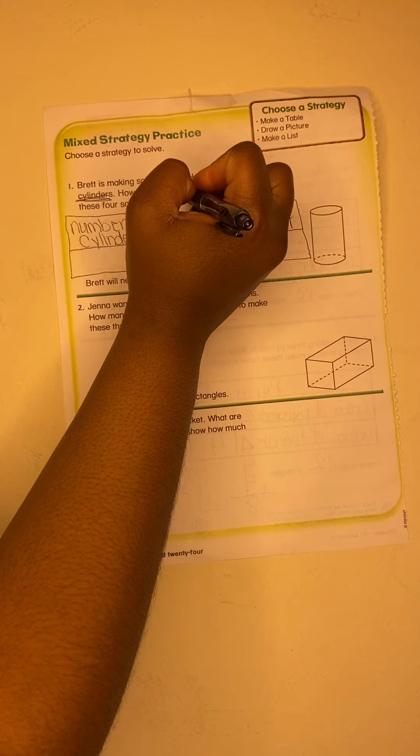All right. So now Brent wants to know how many circles will he need to make 4 solid figures? So of course, in this second box, we're going to write the number of what? The number of circles.